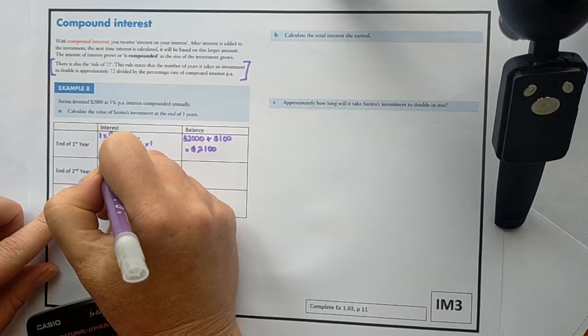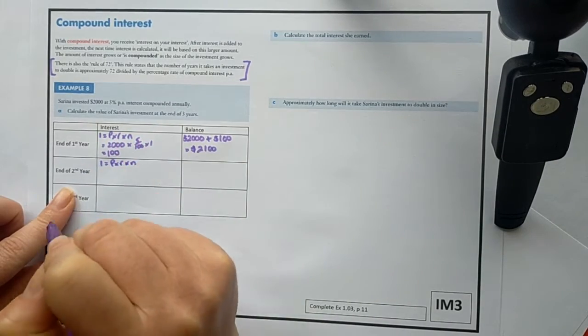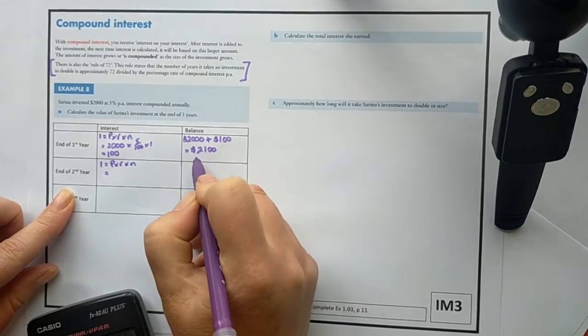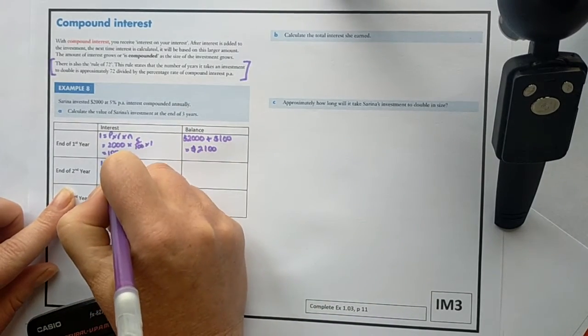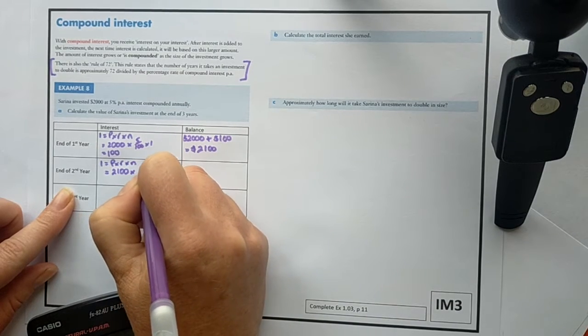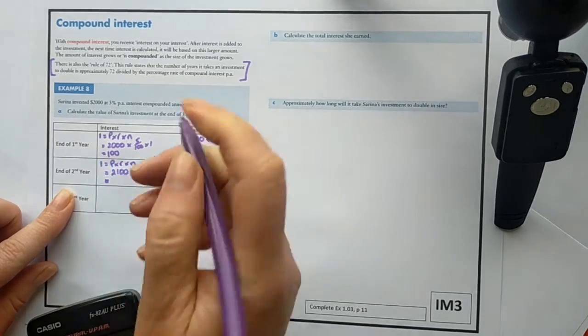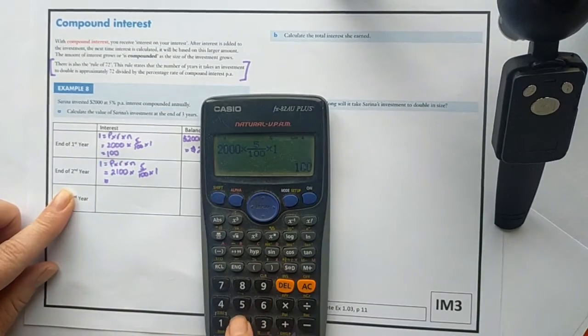So we still use our I equals P times R times N formula, but this time she has $2,100 in her bank account. The interest rate is still 5%, and it's still just for this 1 year that we're looking at.